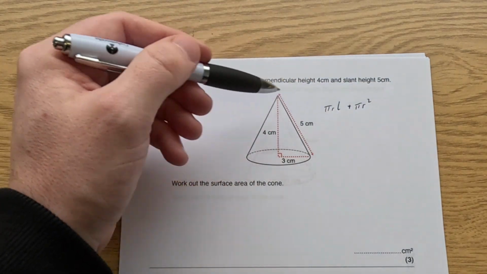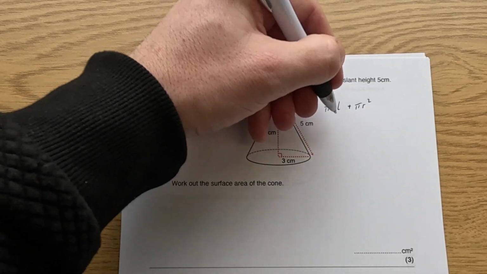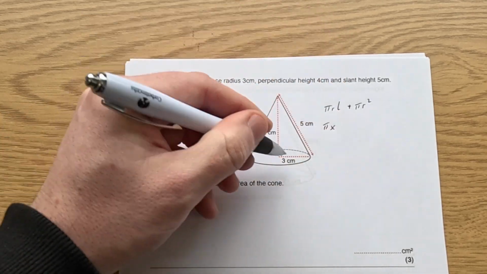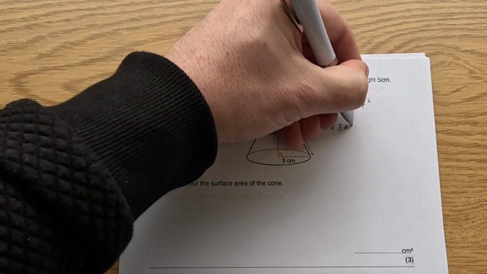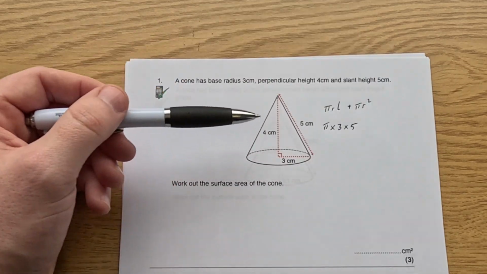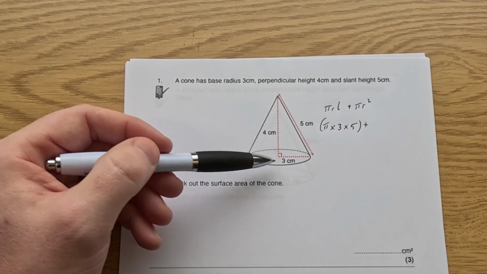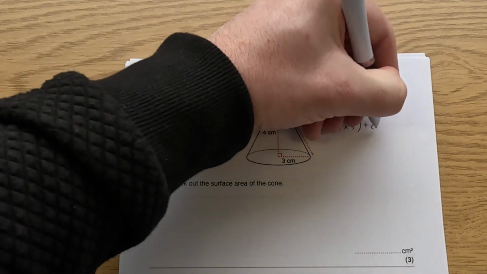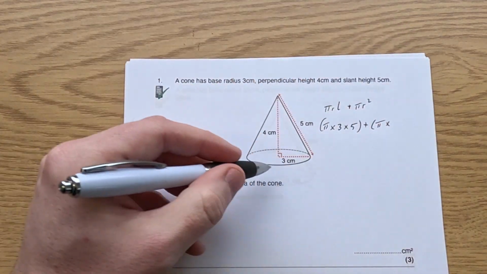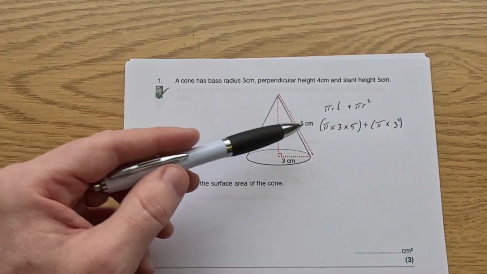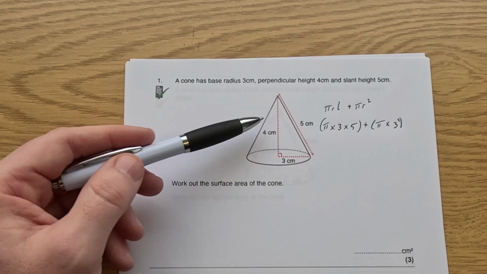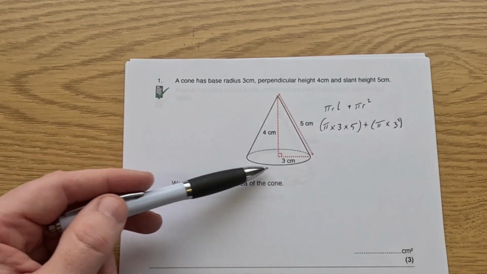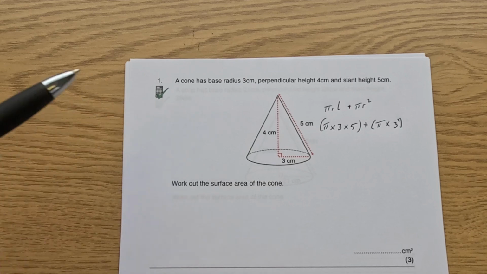So in terms of the curved face, the area of the top of the cone, we're going to do pi RL, so that's pi times the radius of the base, which is 3, multiplied by the slant height, which is 5. And we also need to add on the area of the base, which is the area of the circle, pi r squared, pi times the radius of the base, which is 3 squared. So if we do pi times 3 times 5, that'll give us the area of the curved face. And if we do pi times 3 squared, that'll give us the area of the base of the cone. So let's work that out.